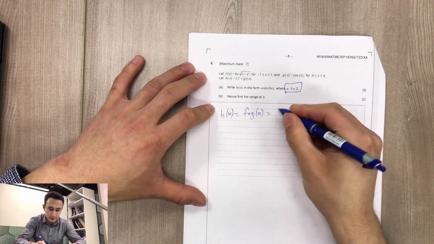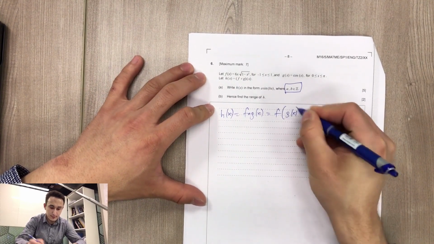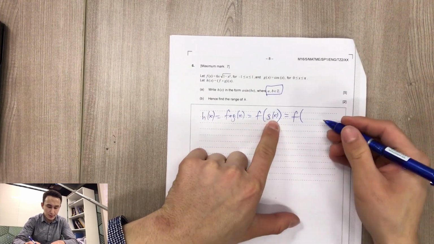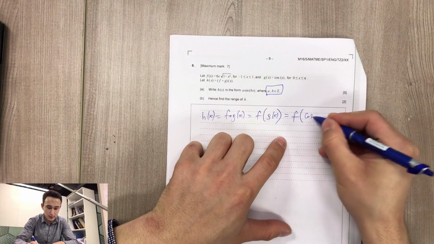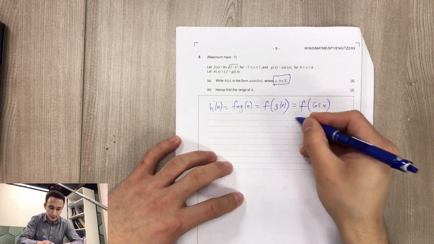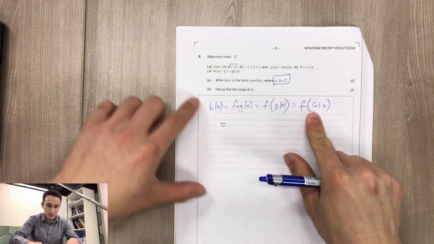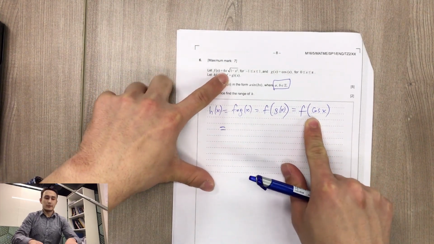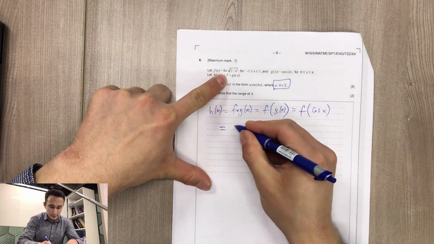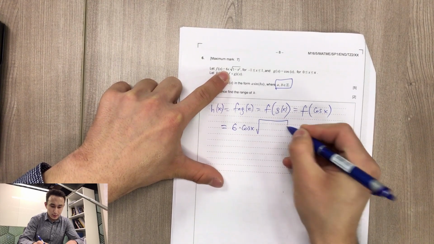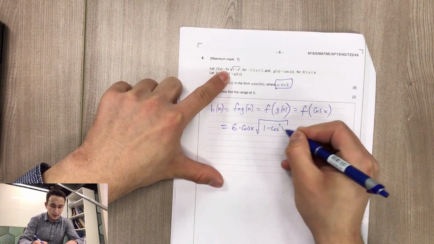Now this is no different from f bracket g(x). Okay, and then what's going to happen is f, instead of g(x) here, we're going to substitute the cos x, f of cos x. So the next step from here is going to be f of cos x. Since f(x) is given by this expression here, what we're going to do is just, instead of x, we'll put cos x. So 6 times cos x square root 1 minus cos x squared.